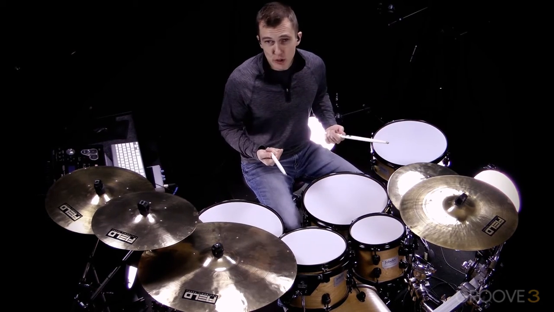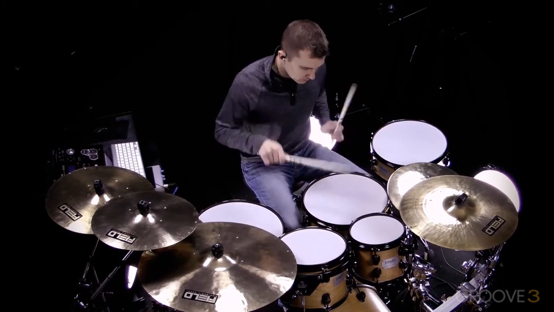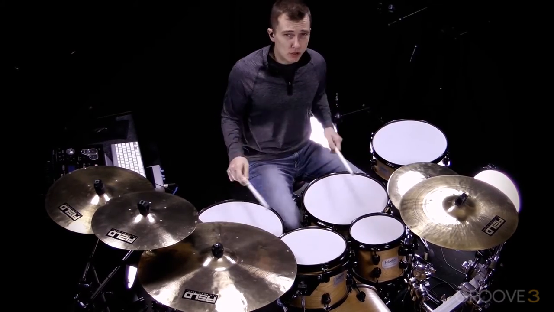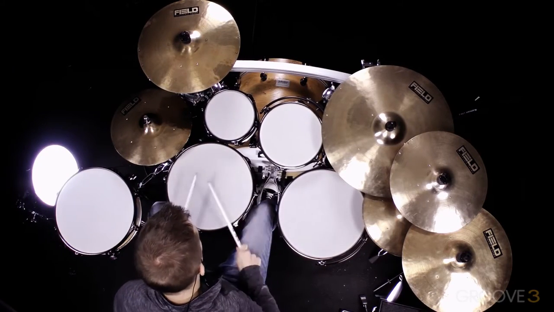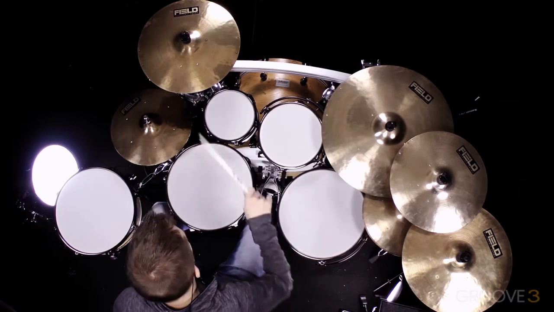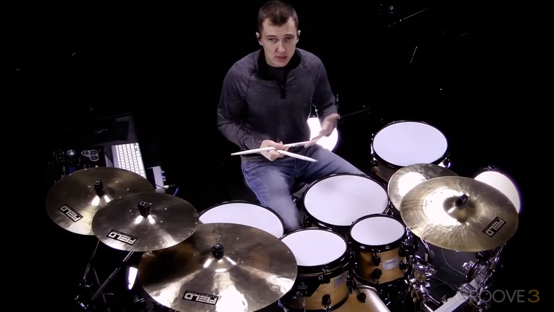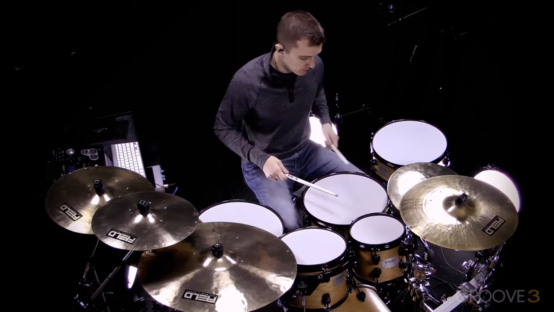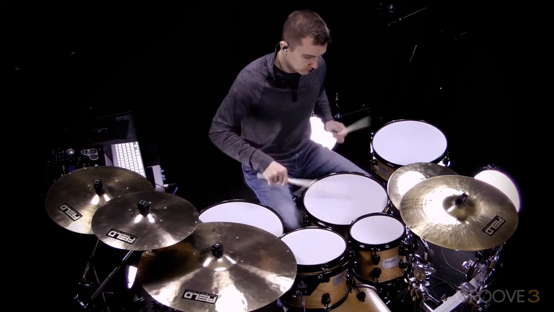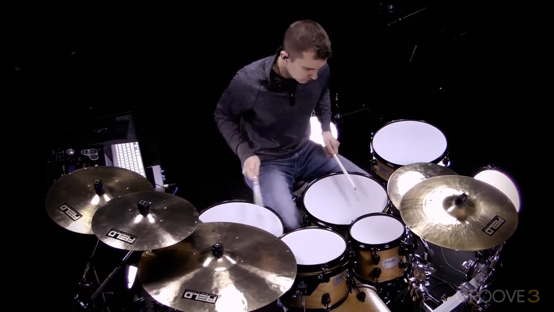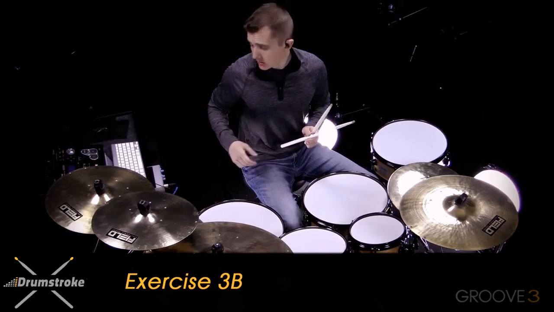So my orchestration now is, and I can put that orchestration anywhere. But for this example, we're just going to move down the toms. Starting on the snare, 1, 2, 3, 4. So with the groove, it would sound like this.